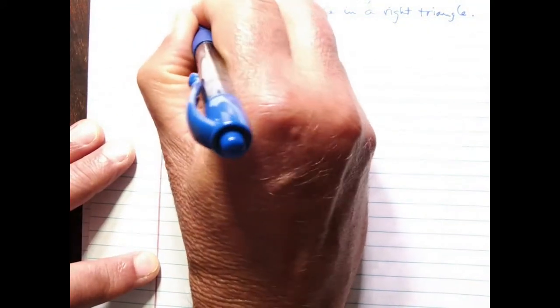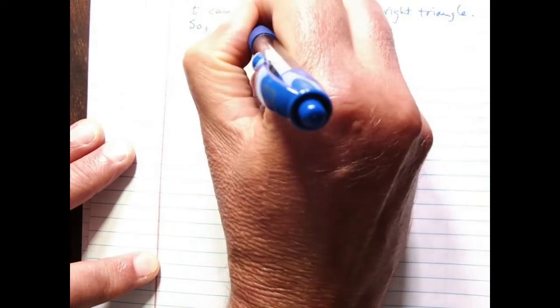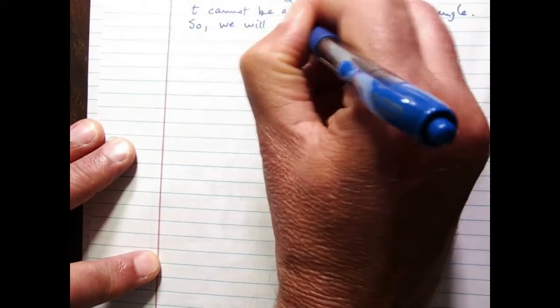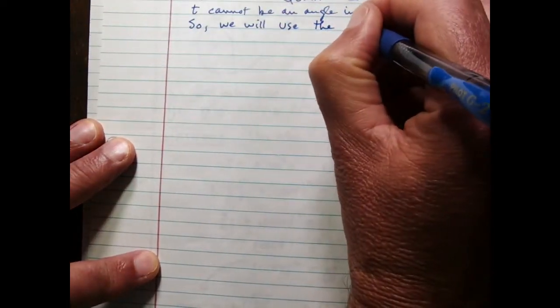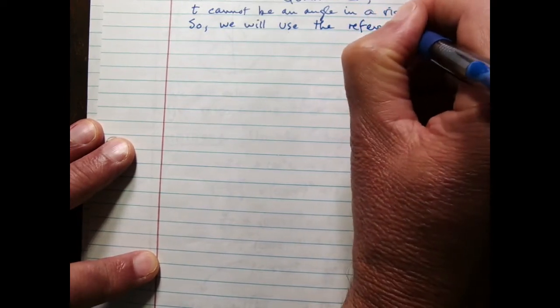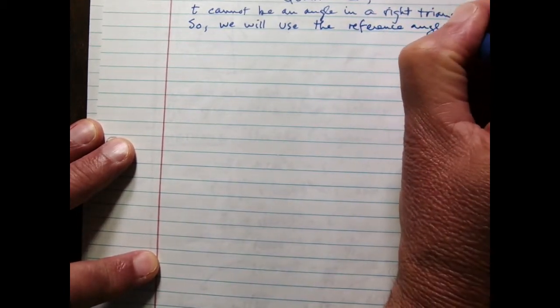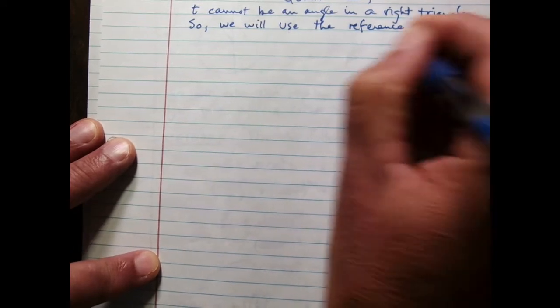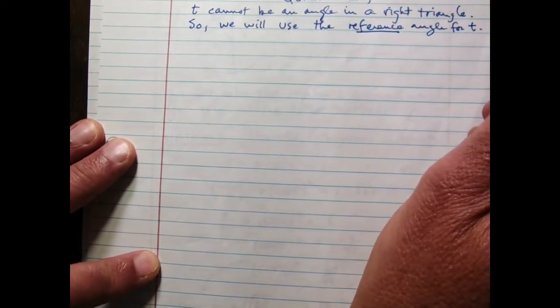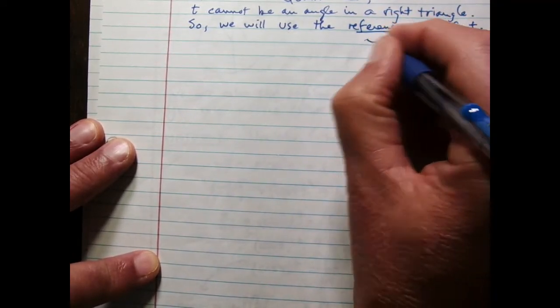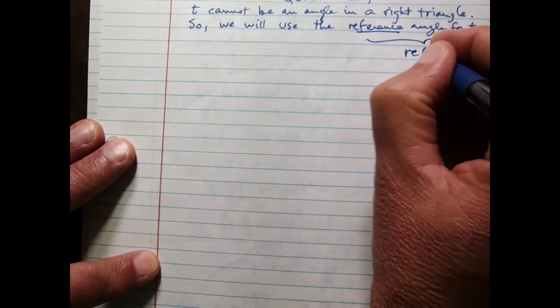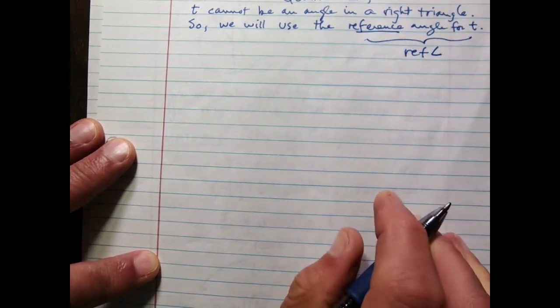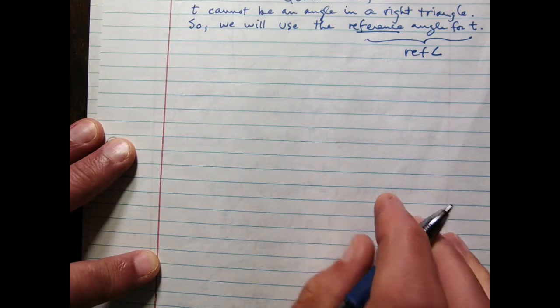So we will use the reference angle for t. So I'm invoking the reference angle here, and I'm just going to write that as REF angle in this problem.